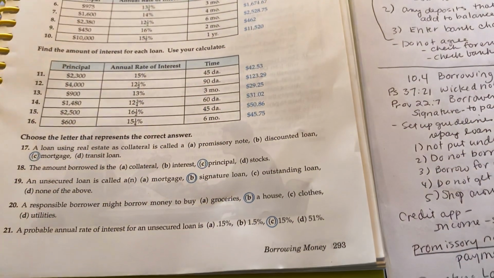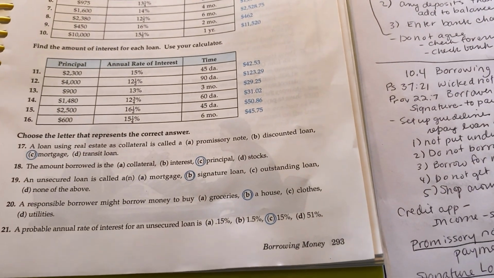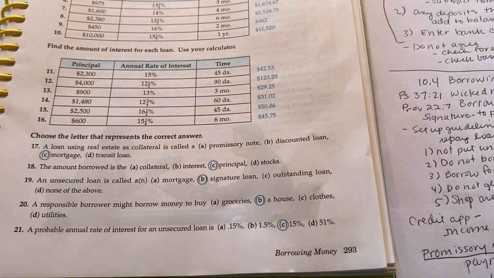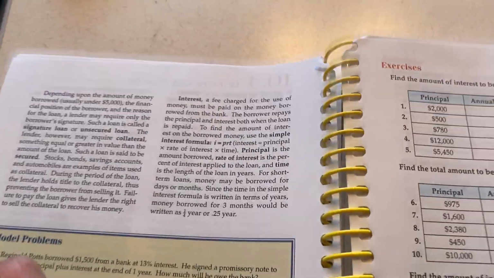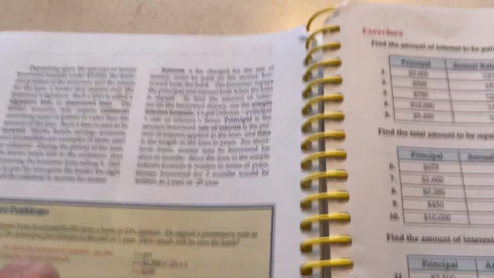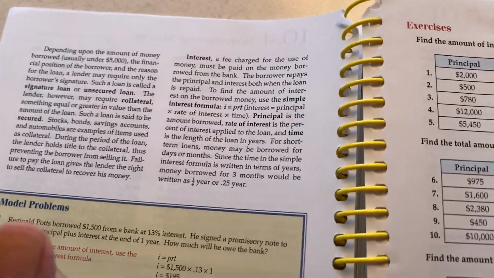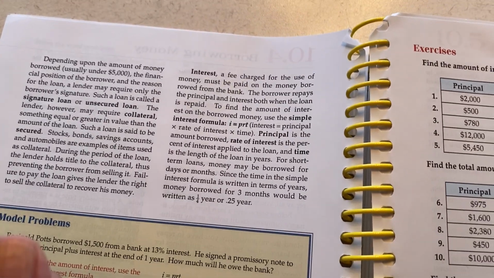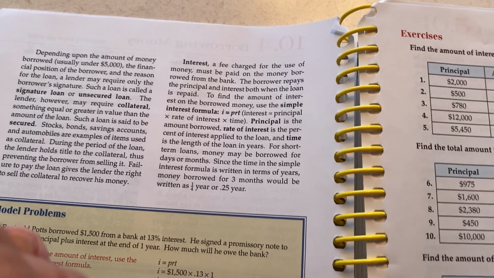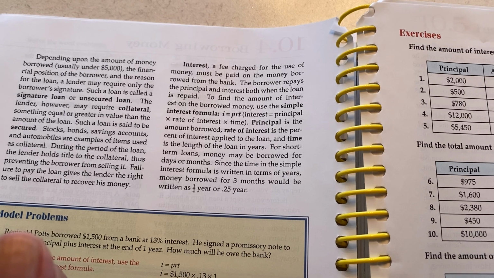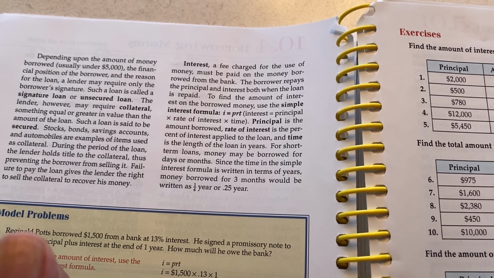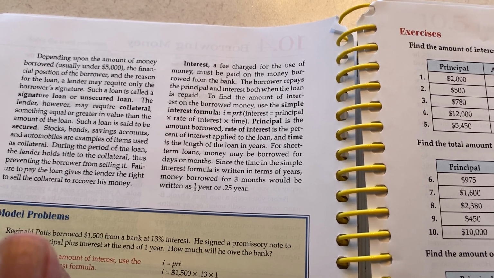But now let's look at another thing that's really important: how do we calculate interest? Well, before we go to interest, there's a couple other things we're talking about. One here, as you can see, is the simple interest formula, and the simple interest formula is very important. Before we even do that, there are a couple different kinds of loans.